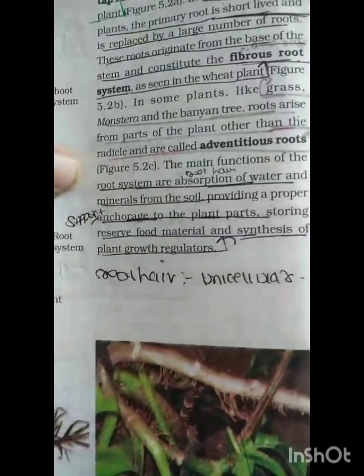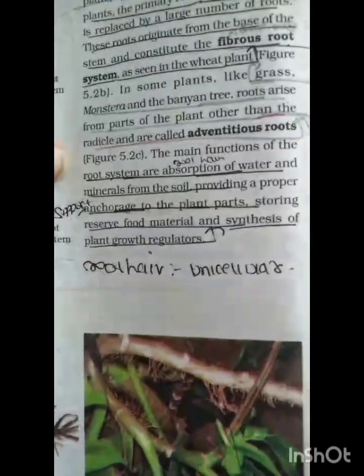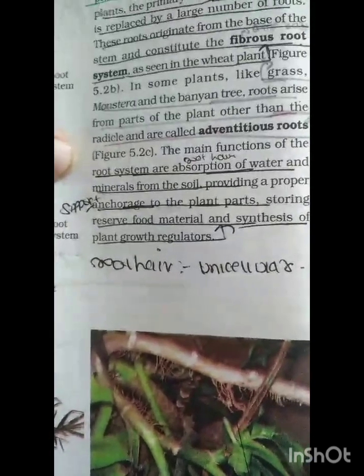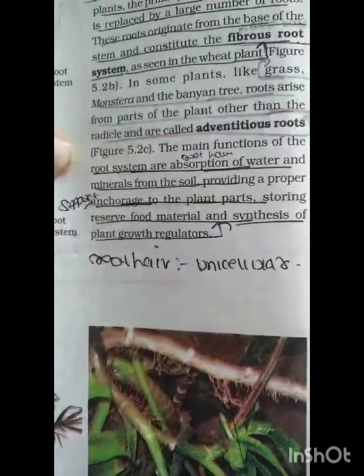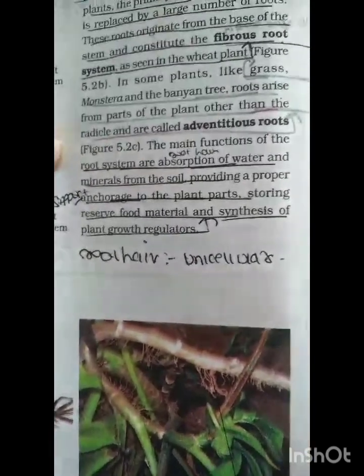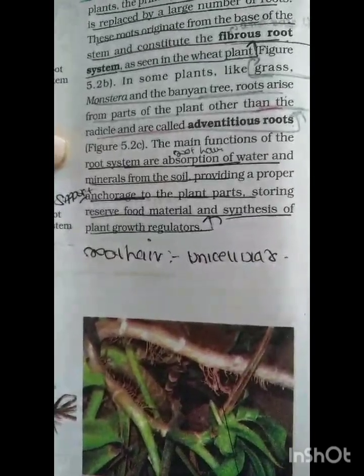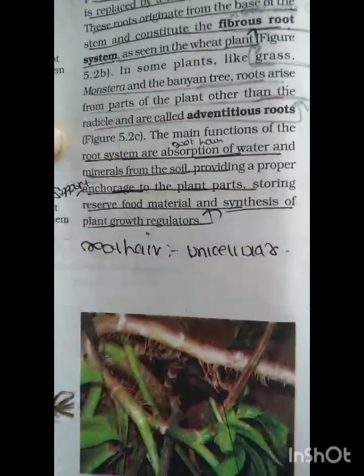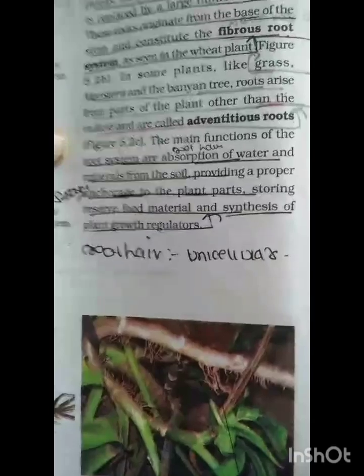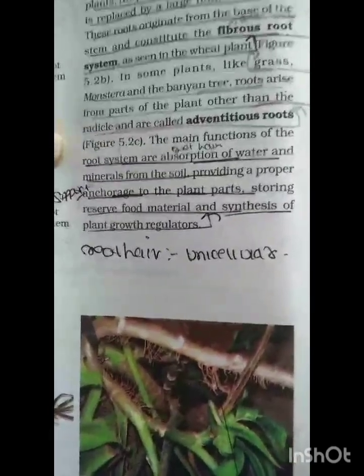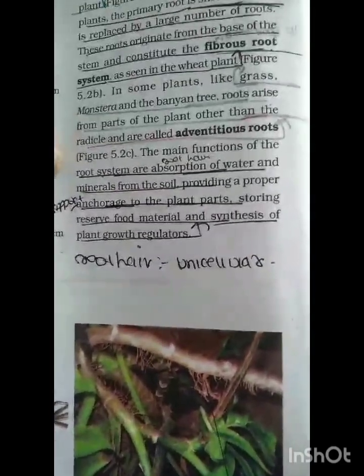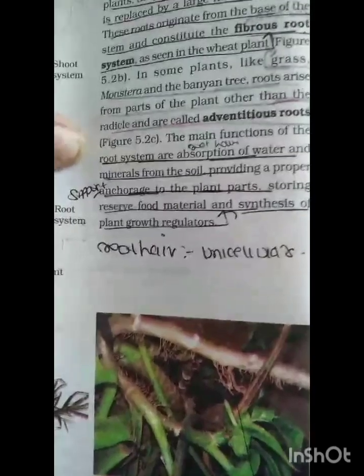The main functions of the root system are absorption of water and minerals from the soil, providing proper anchorage, meaning support to the plant, storing reserve food material, and synthesis of plant growth regulators. PGR is a plant growth regulator that we will study in further classes and chapters.